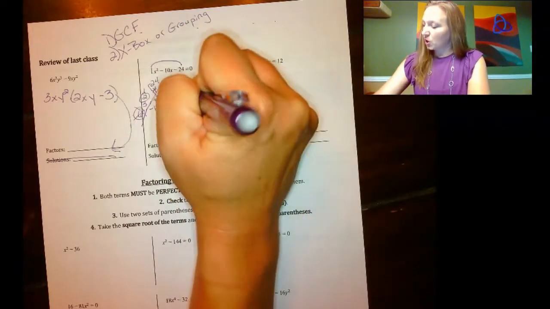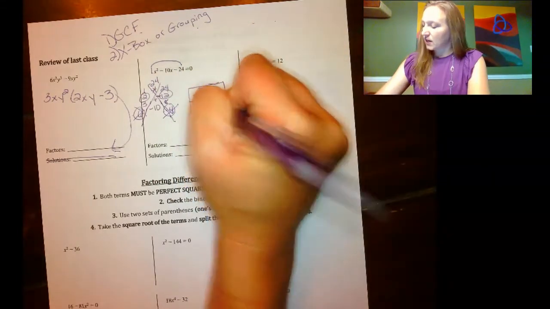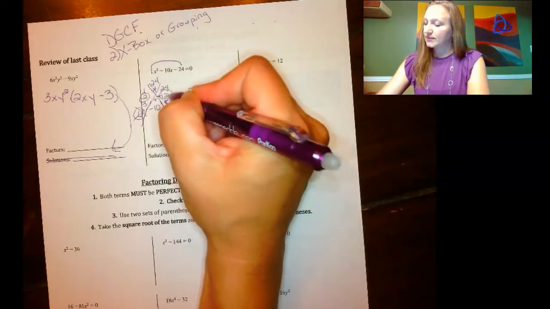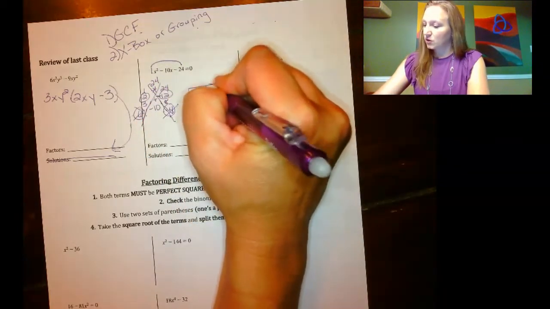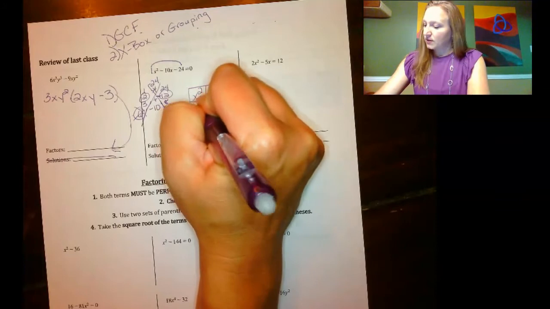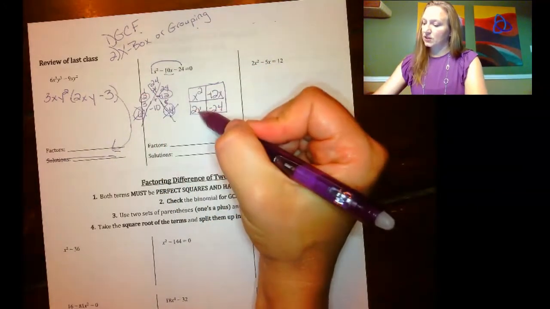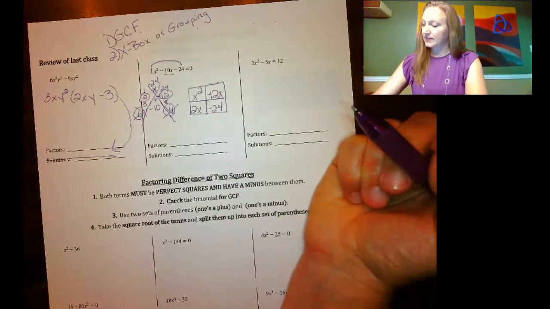The first term always goes in the first box. The last term goes in the last box. We are splitting the negative 10x into 2x and negative 12x. We are dividing those two terms up, so they will always have this term with it. So negative 12x and 2x that we brainstormed go in with the x.